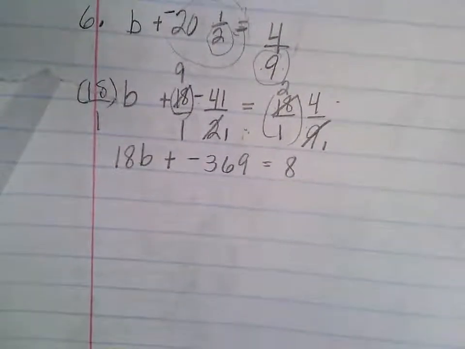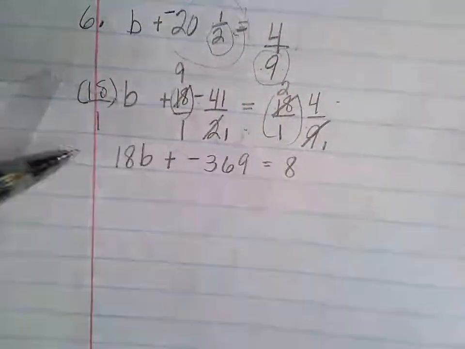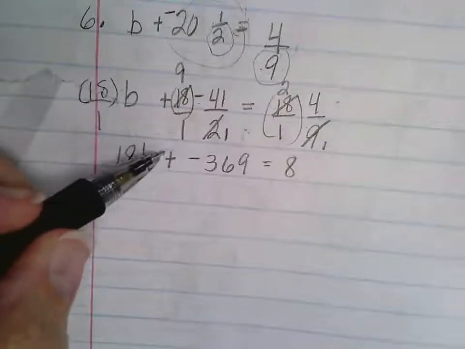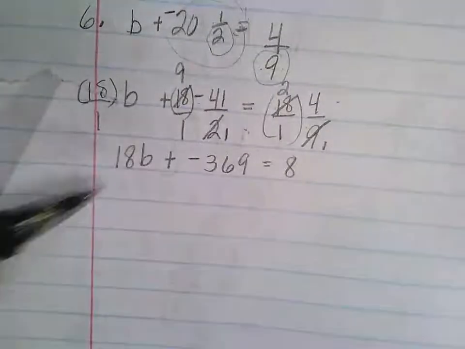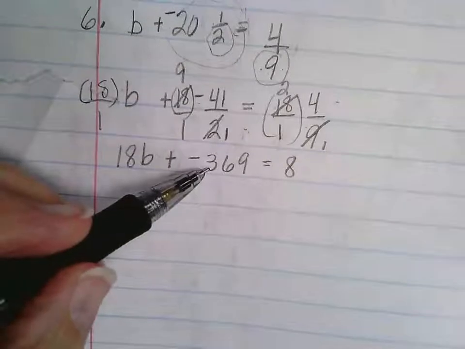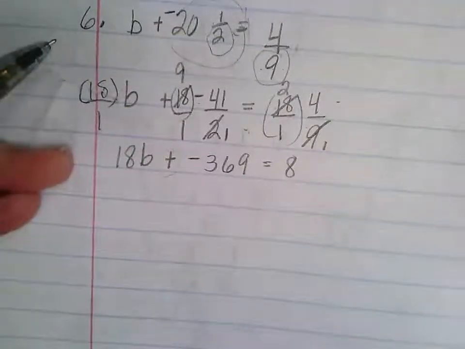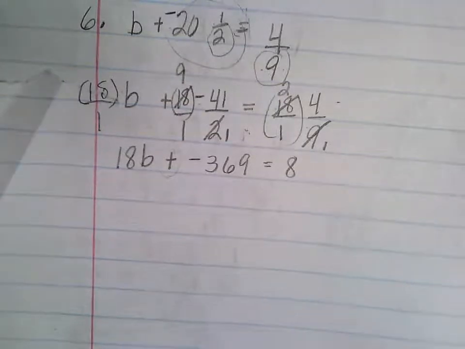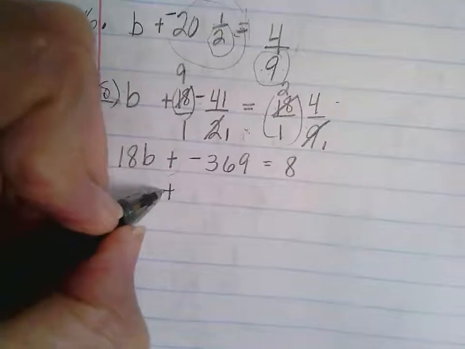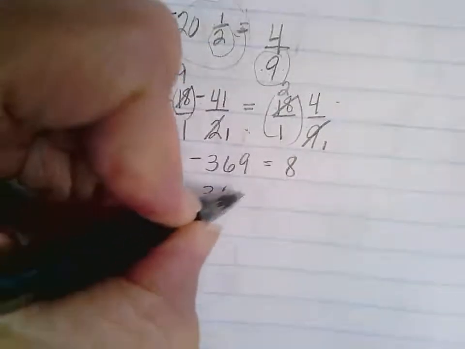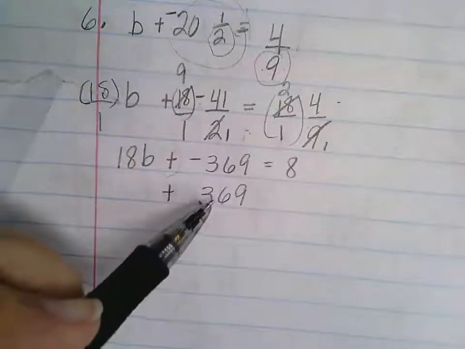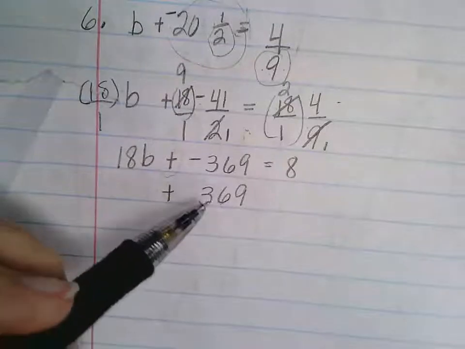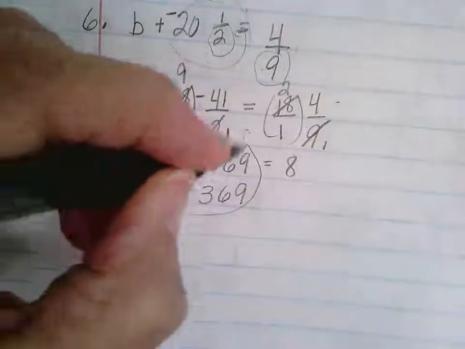Now I'm going to look at my algebra equation, and I can see that I have some addition going on, and I'm adding a negative number. So to undo that, I am going to add a positive number. I'm going to add 369, so I can take this to 0.